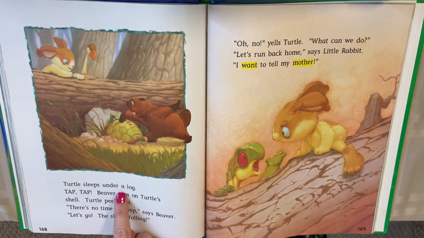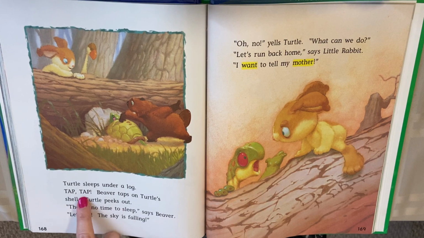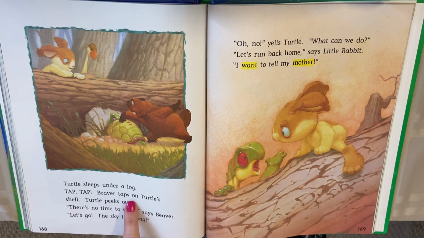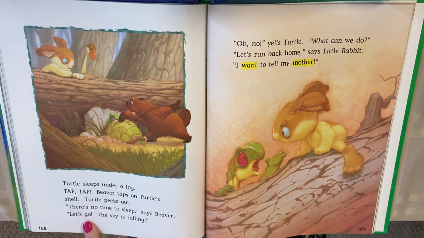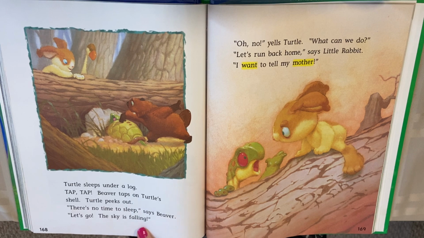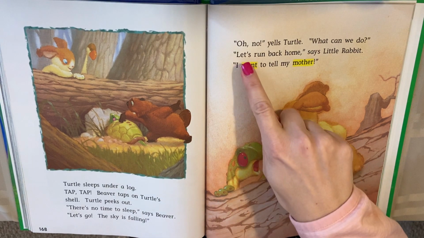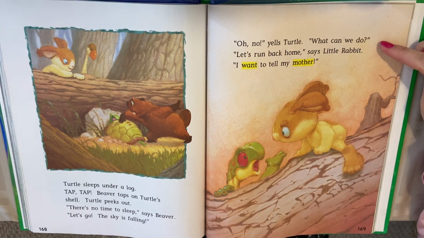Turtle sleeps under a log. Tap, tap. Beaver taps on Turtle's shell. Turtle peeks out. There's no time to sleep, says Beaver. Let's go. The sky is falling. Oh no, yells Turtle. What can we do? Let's run back home, says Little Rabbit. I want to tell my mother.